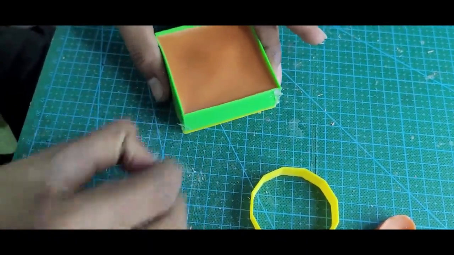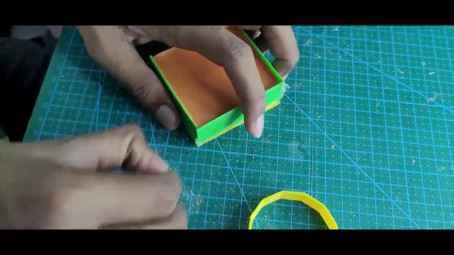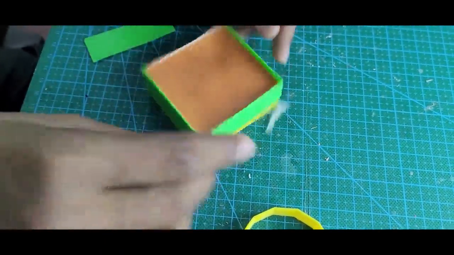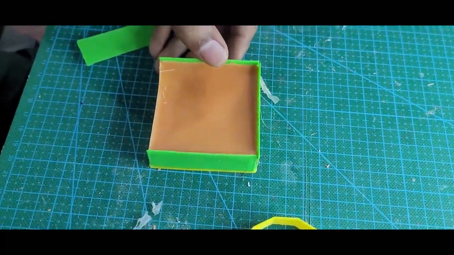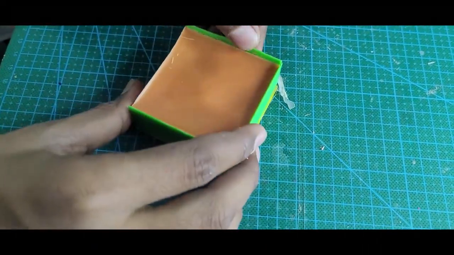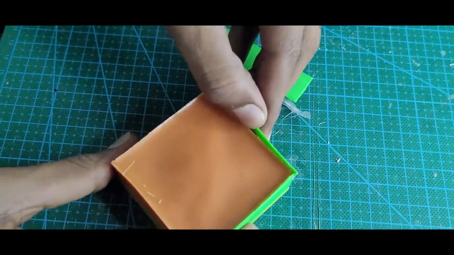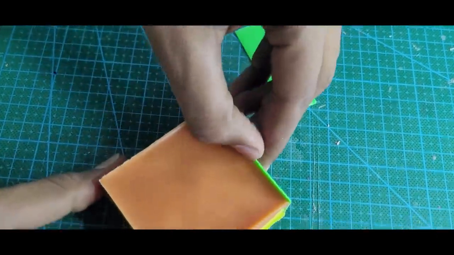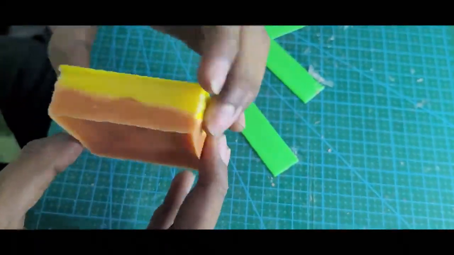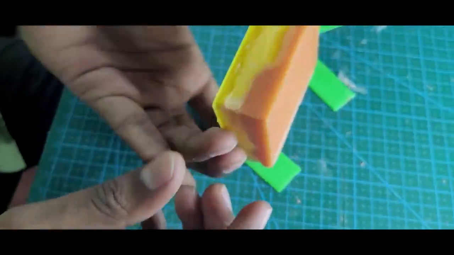Now a land terrain. Take these four side plates out. Take the hot glue out. Take these plates out, and then take the land terrain out of the mold.